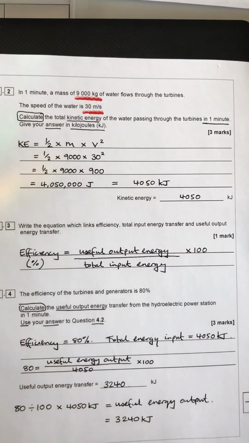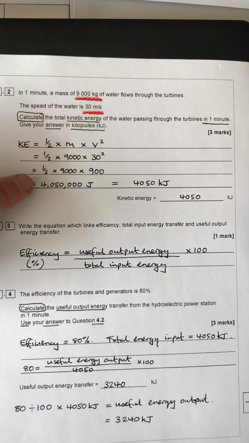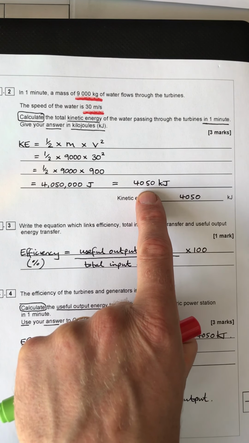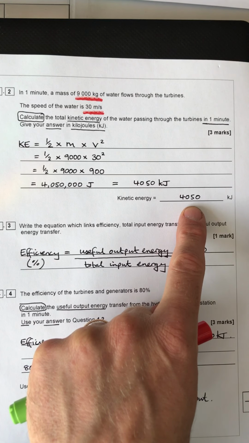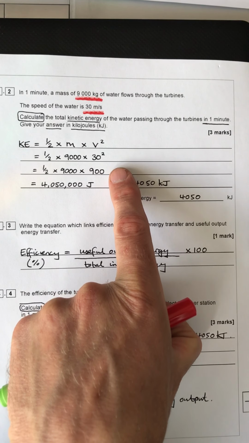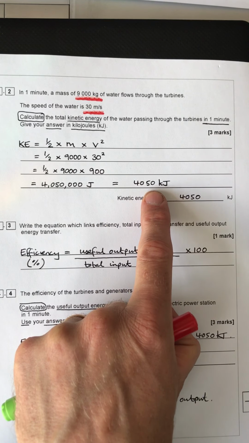So substituting those numbers in, a half times 9,000 times 30 squared equals a half times 9,000 times 900, which is 4,050,000 joules. Now we convert that, because it tells us here, give your answer in kilojoules, not joules. So we divide by 1,000 to give us 4,050 kilojoules. Okay, 3 marks for this. So we have the correct working out, the correct answer in joules, and the conversion into kilojoules.